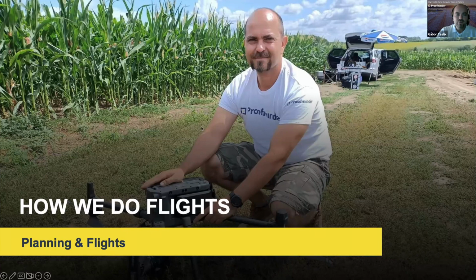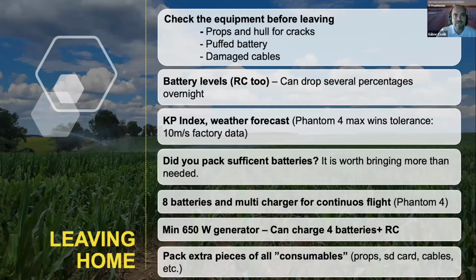So I will talk about the practical usage of the software and the best practices that we gathered during the seasons that we worked with the UgCS software, and also working in the agricultural field with drones. So can you go to the next slide, please?